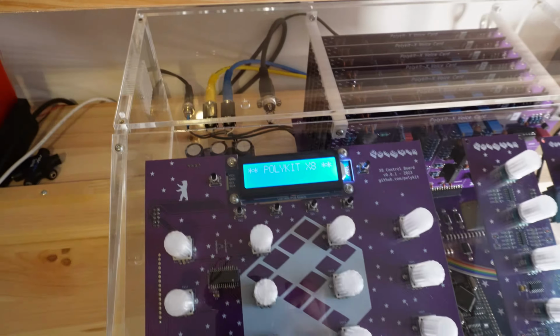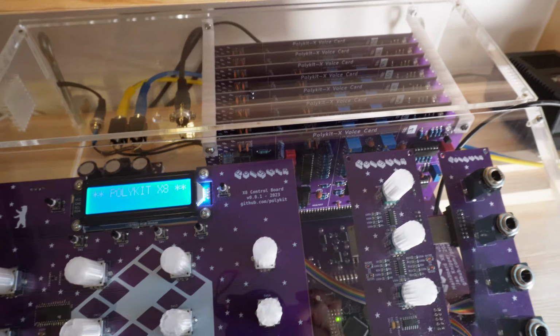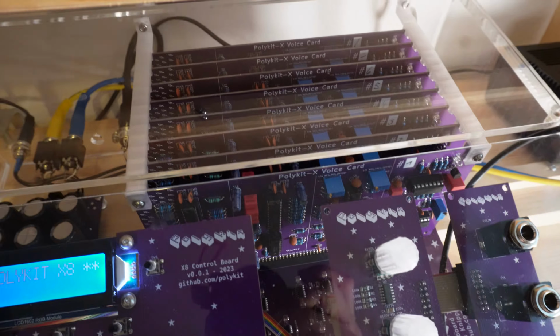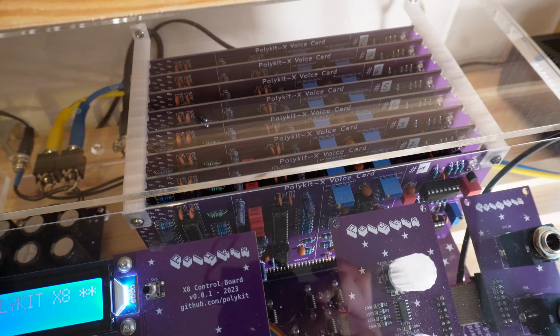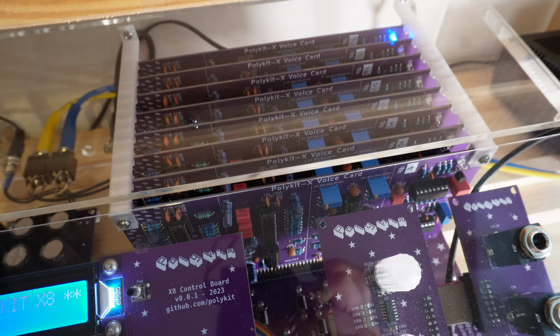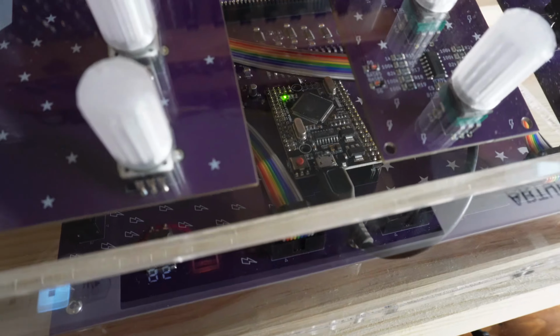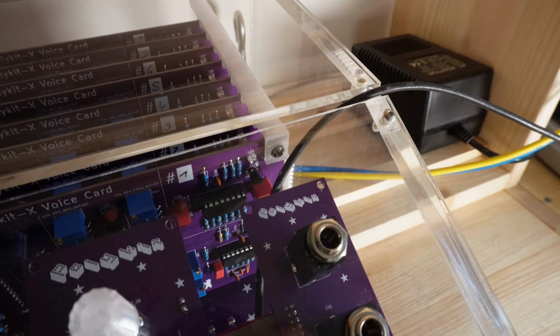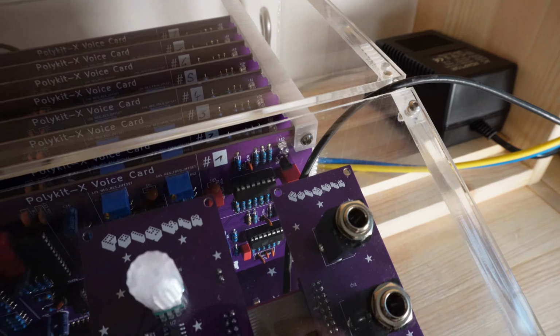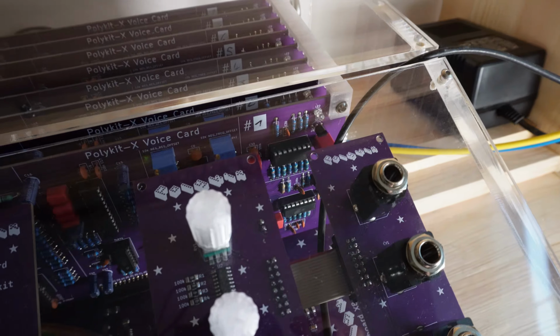Alright, let's get started. So yeah, this is the finished hardware. You can see the 8 voice cards. So if I play a note, it's cycling basically through all the notes. Here's the microcontroller, which is controlling the cards. You can see here's a USB cable going out to program it with my computer.